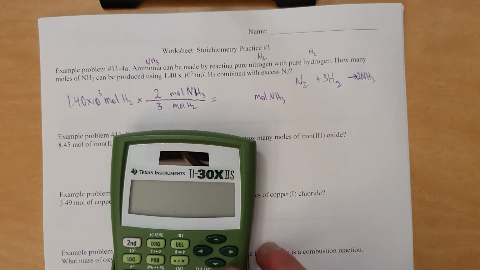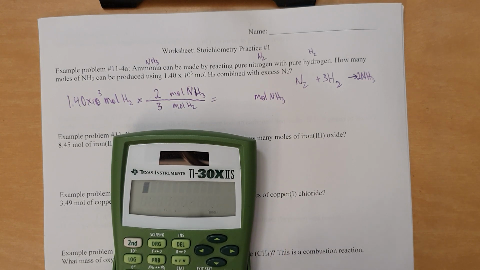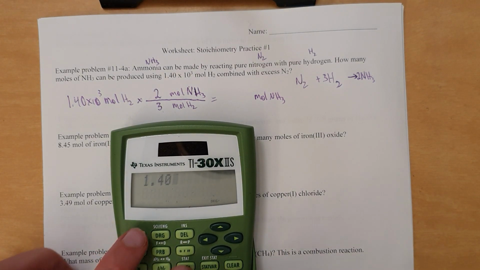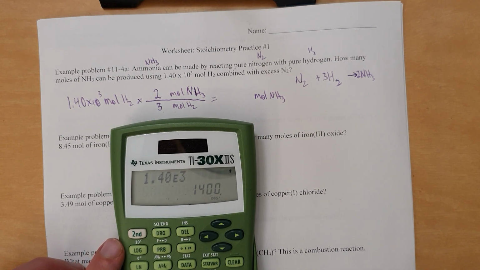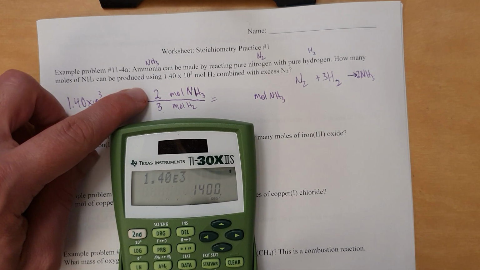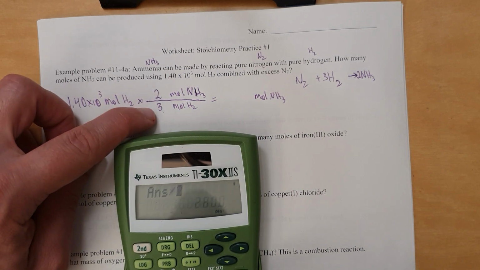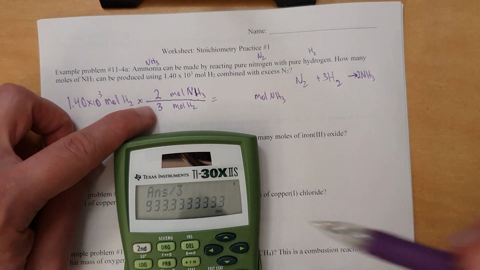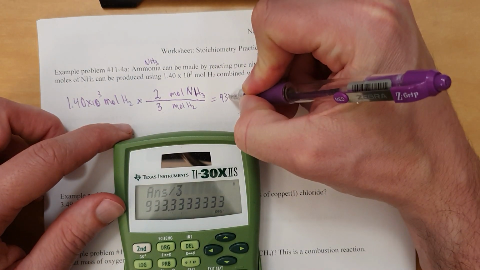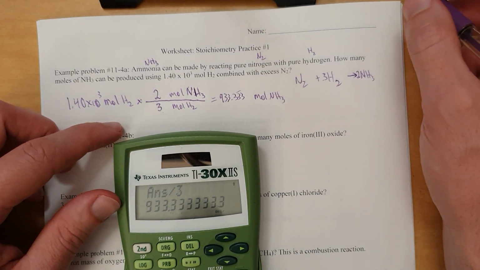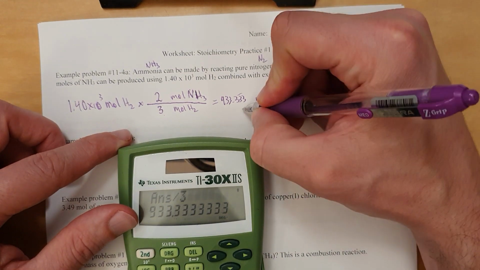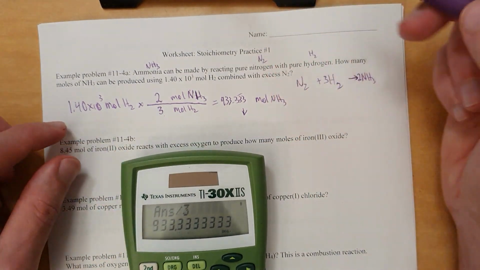So just to show you what that looks like on a calculator, 1.40 times 10 to the third. Okay, 1400 times 2 equals, divided by 3 equals. Now you're going to get that many moles. So it's 933.333 repeating moles of NH3, which we then want to round properly.